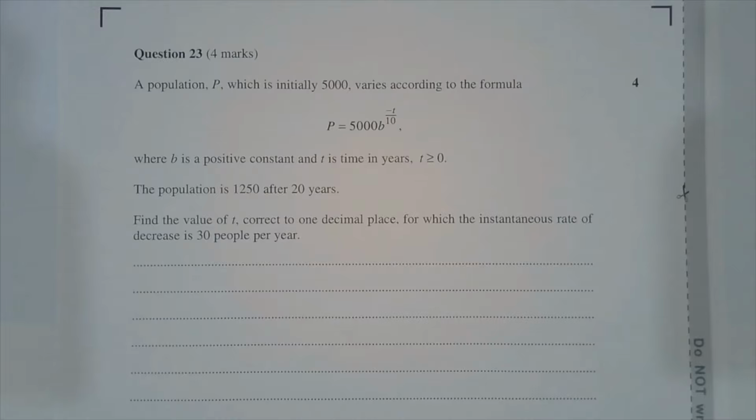Question 23. A population, P, which is initially 5,000, varies according to the formula P equals 5,000 multiplied by B to the power of negative T over 10, where B is a positive constant and T is time in years, where T is greater than or equal to 0. The population is 1,250 after 20 years. Find the value of T, correct to one decimal place, for which the instantaneous rate of decrease is 30 people per year.